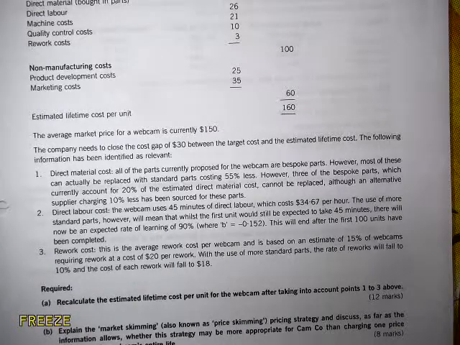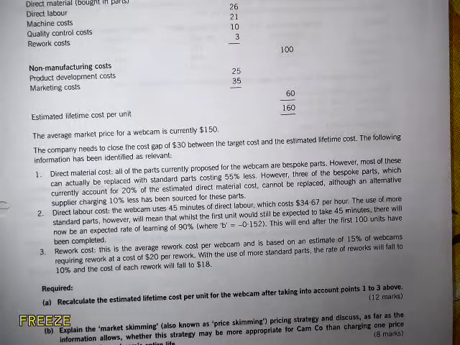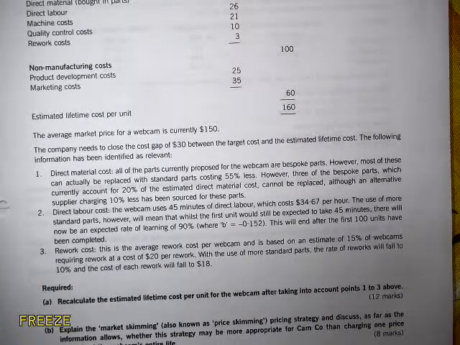And then B, they ask you to talk about what is market skimming strategy. What is market skimming? When you start, you sell high or you sell low? Market skimming. You sell high or you sell? Yes, you sell high. Skimming is you sell very high and then you gradually reduce the price, okay? So there's another theory that they ask you to explain. That's on pricing already, okay?